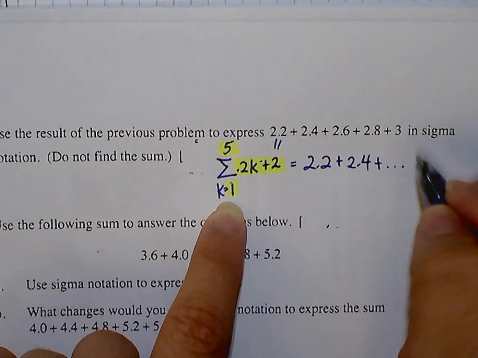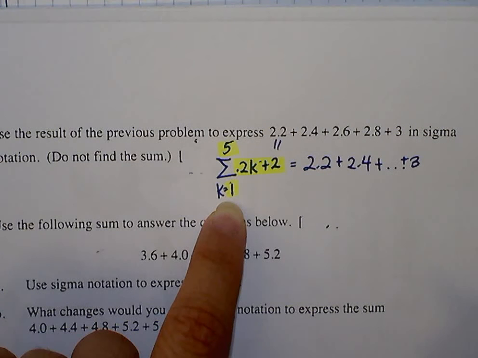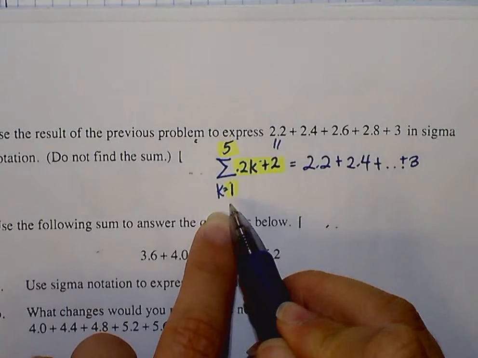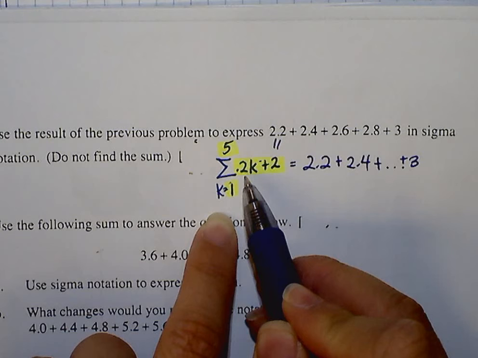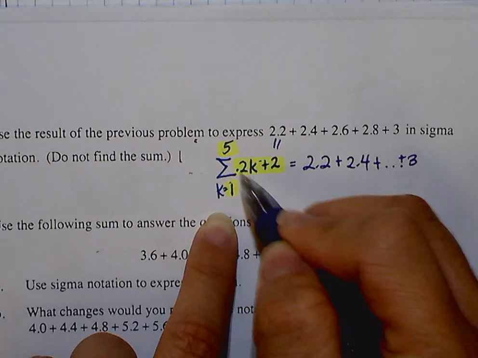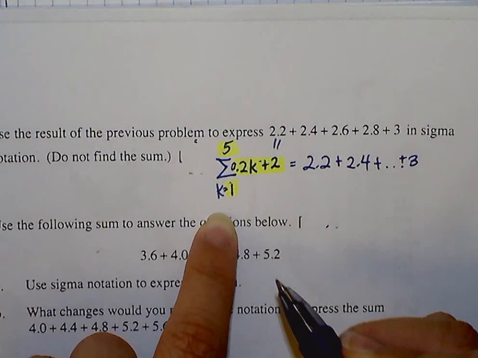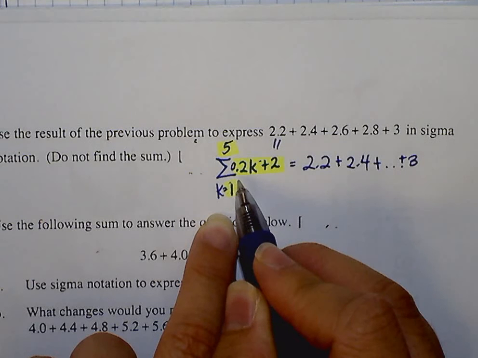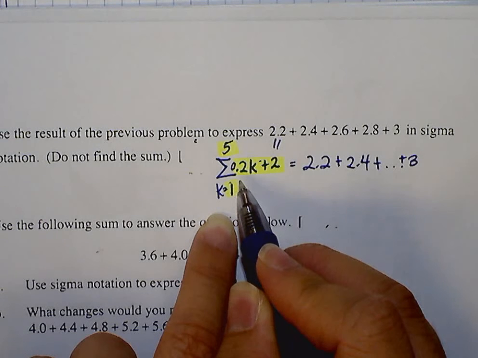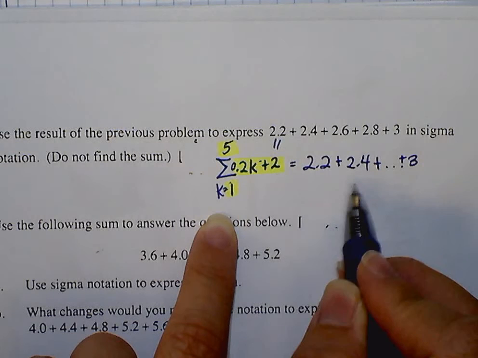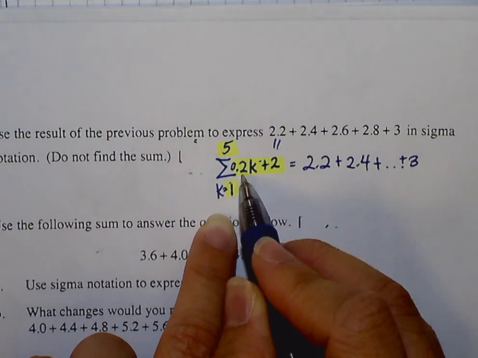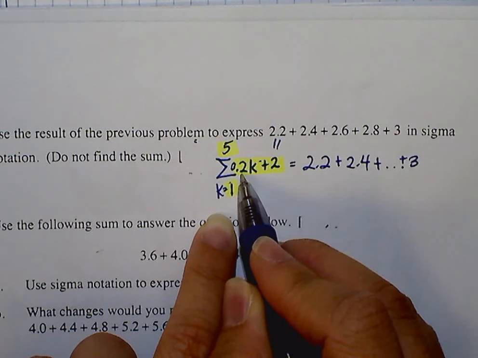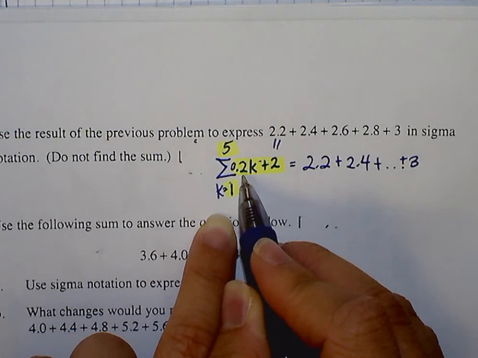I don't understand. No? Okay, so let k equal 1. Then 1 times 0.2 is 0.2, plus 2 is 2.2. Right now, do 2. And then 2 times 0.2 is 0.4, right? Plus 2 is 2.4.